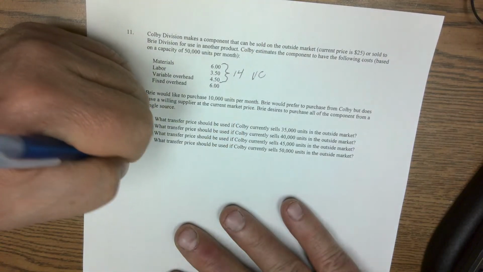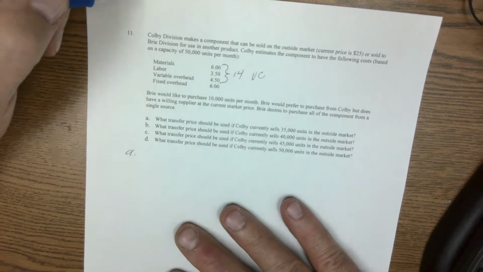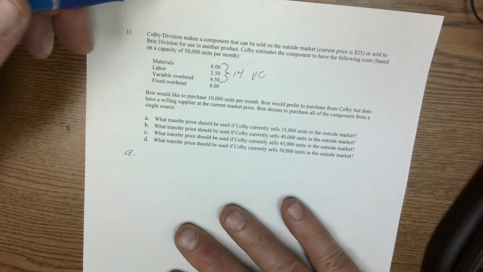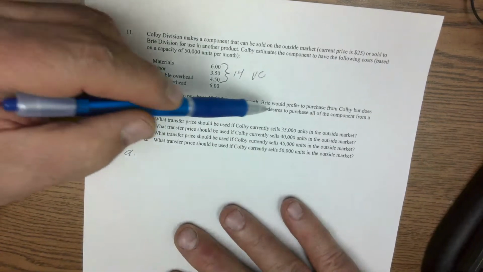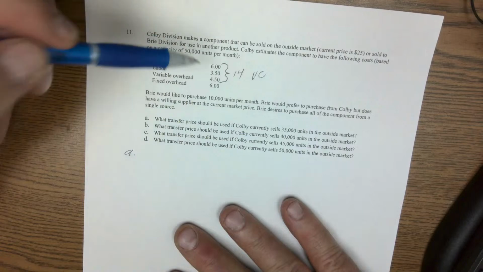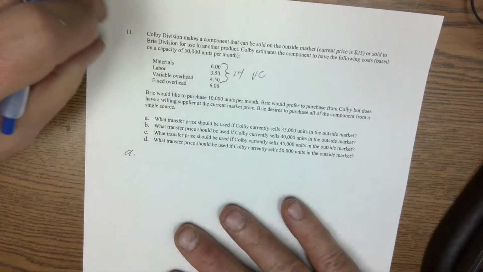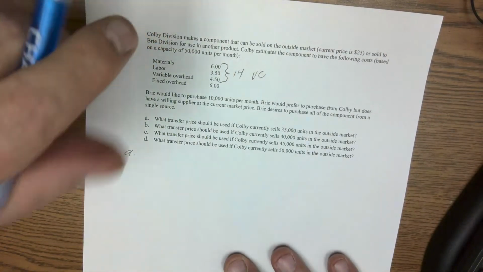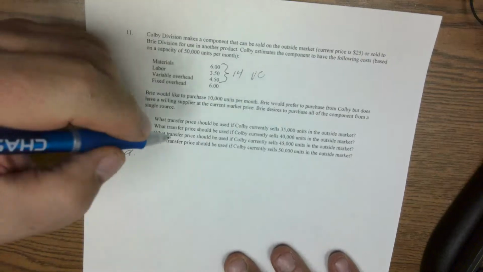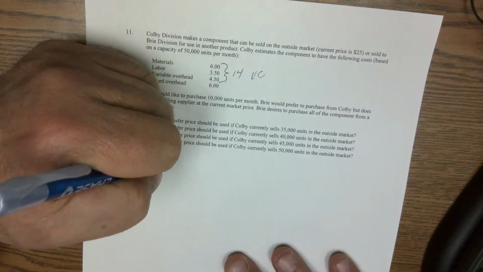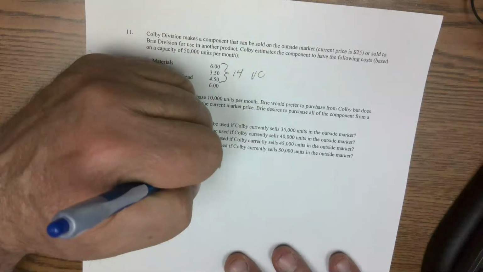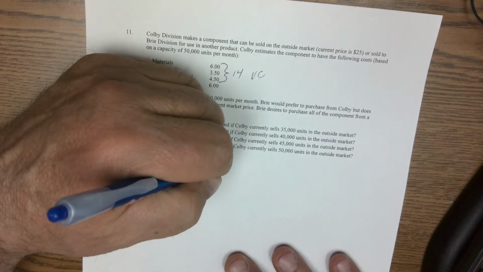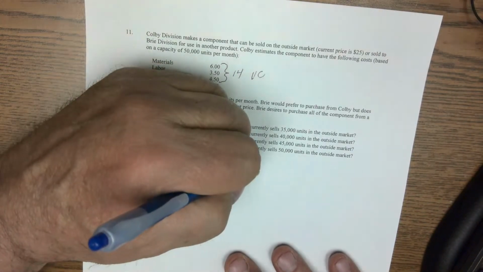So A, what transfer price should be used if Colby currently sells 35,000? So Bree needs 10,000 units. We're selling 35. We have a capacity of 50, so we have 15,000 excess capacity. We can meet their 10,000 demand. So the ceiling price is the market price equals 25.